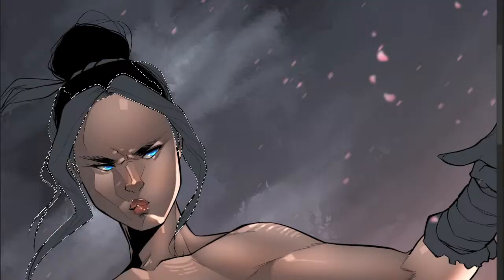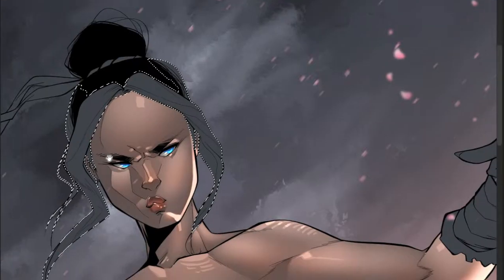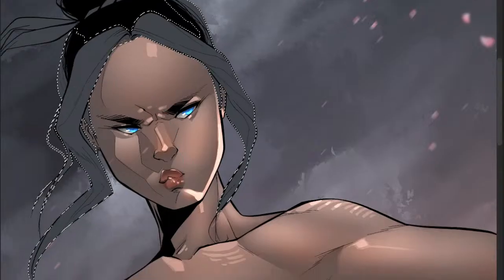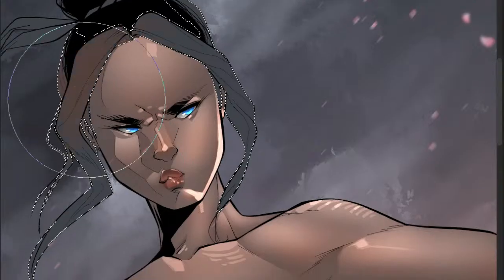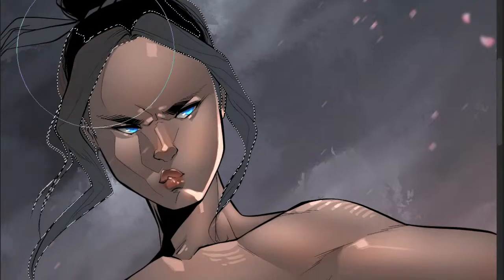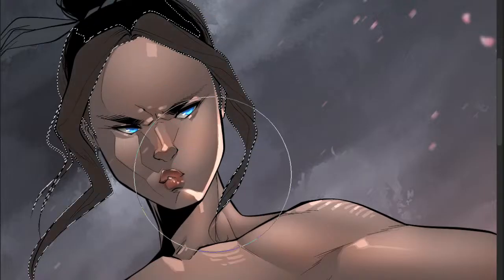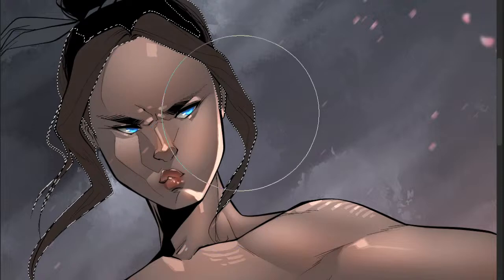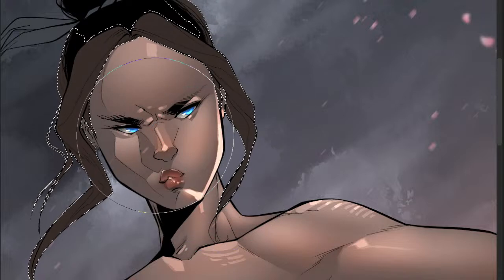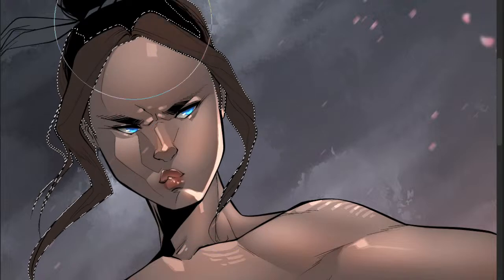So let's move on to the colors for the hair. We are going to choose a dark brown for the hair. Maybe make it a little bit lighter on the side here.